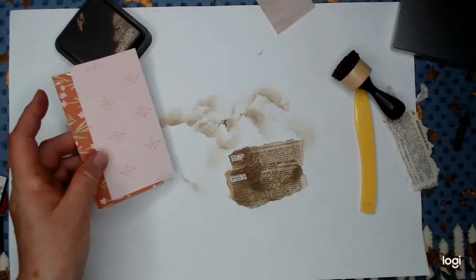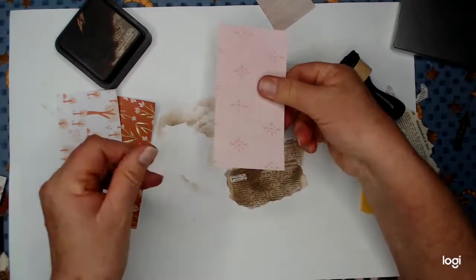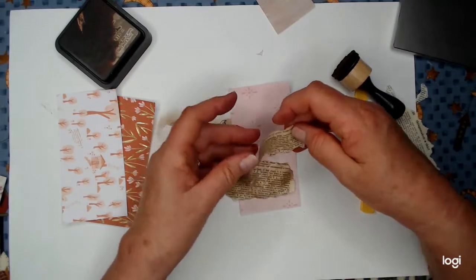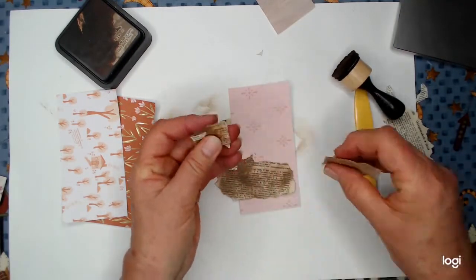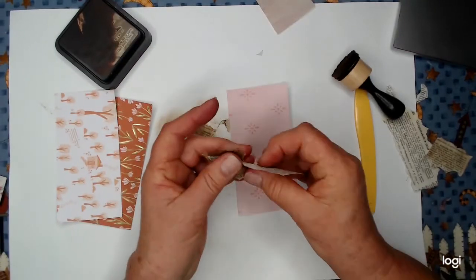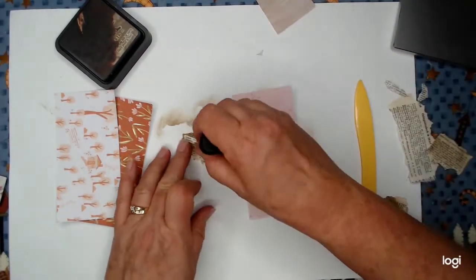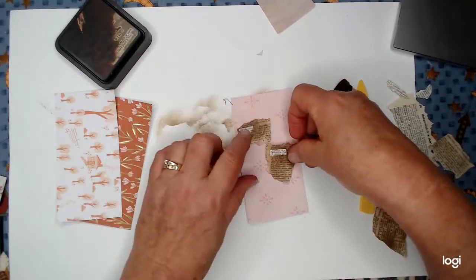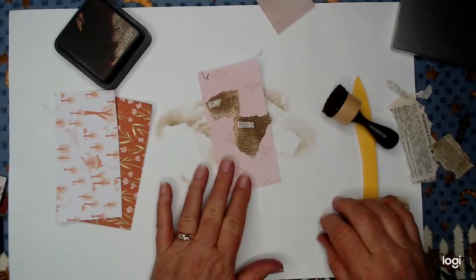So then you want to decorate a tag. All right. You want think positive. So I think I'm going to make these a little smaller. Let me get that edge right there. Okay. And I'm going to have think positive on my tag.